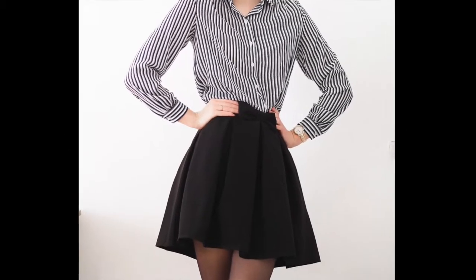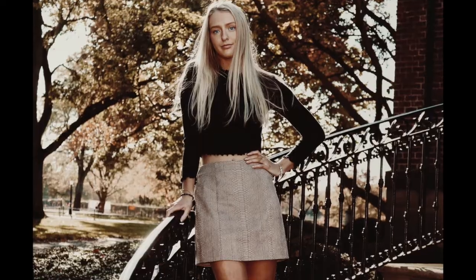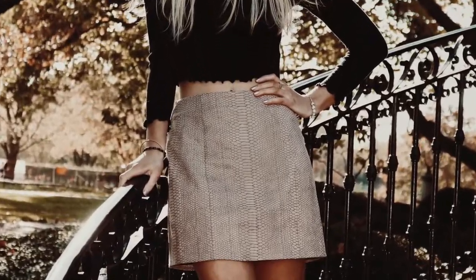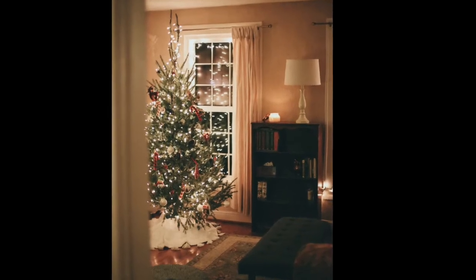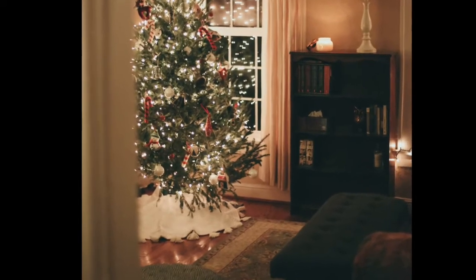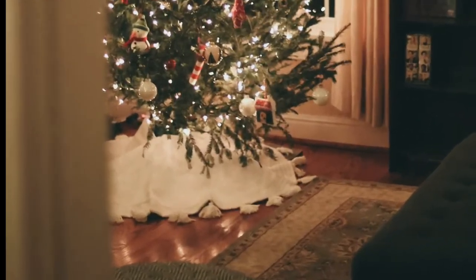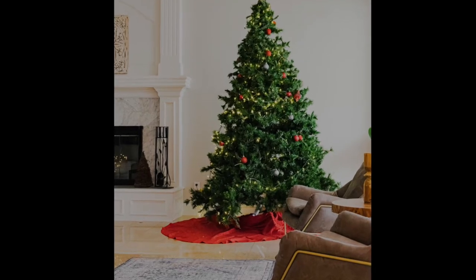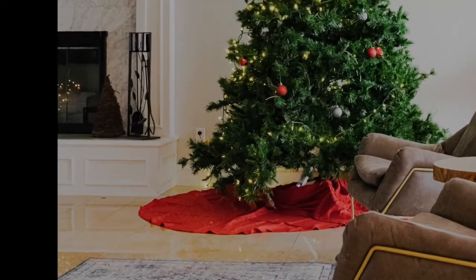This woman is wearing a black skirt. This woman is wearing a light-colored skirt. Most Christmas trees have Christmas tree skirts. This Christmas tree has a white Christmas tree skirt. This Christmas tree has a red Christmas tree skirt.